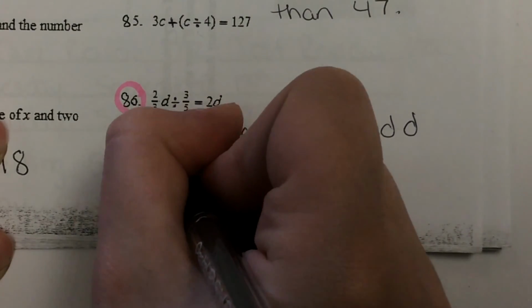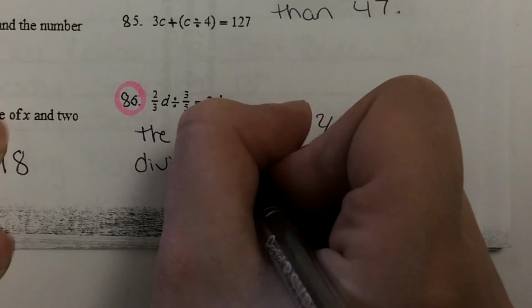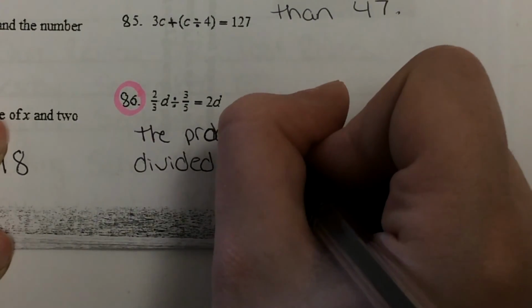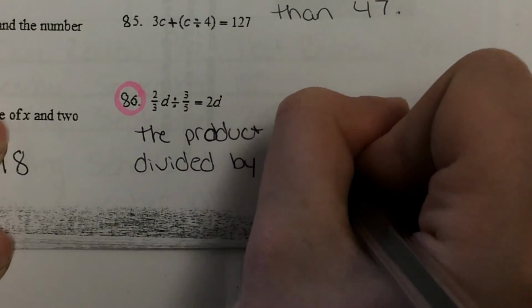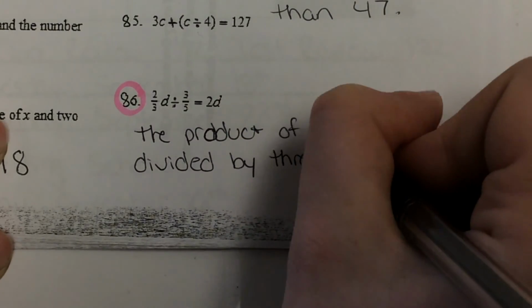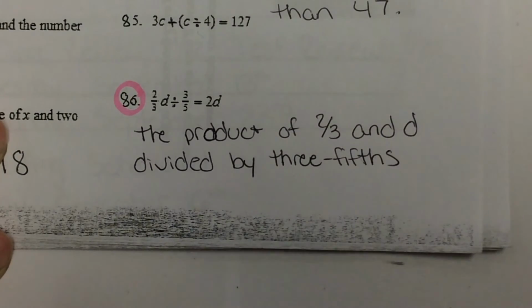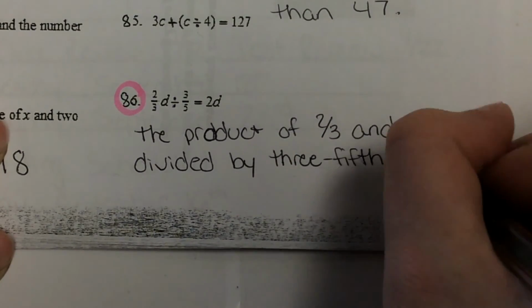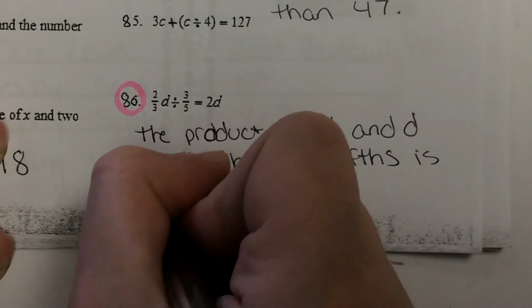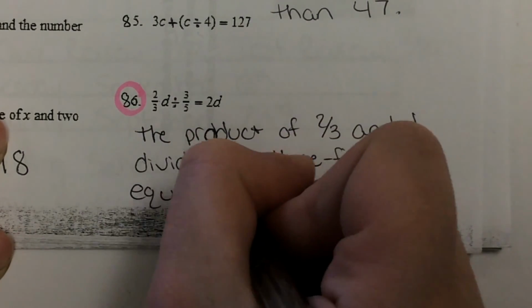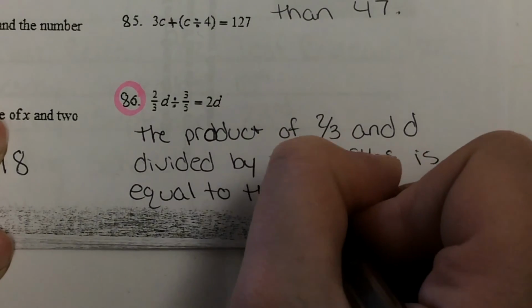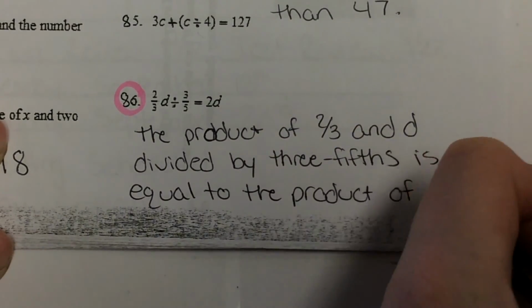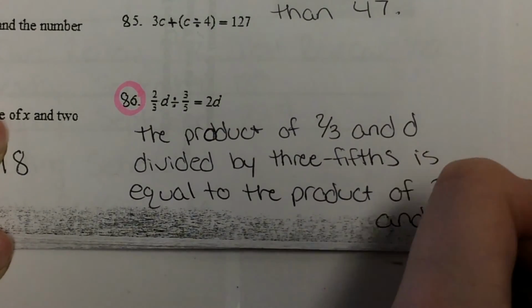Divided by 3/5, is equal to the product of 2 and d.